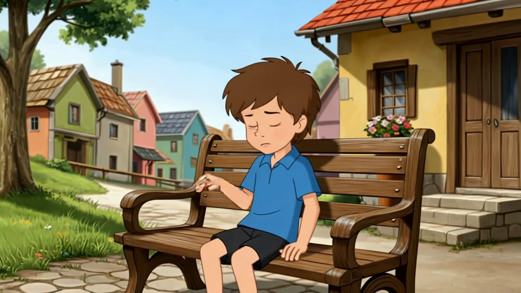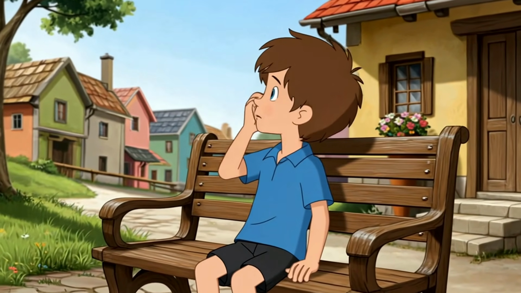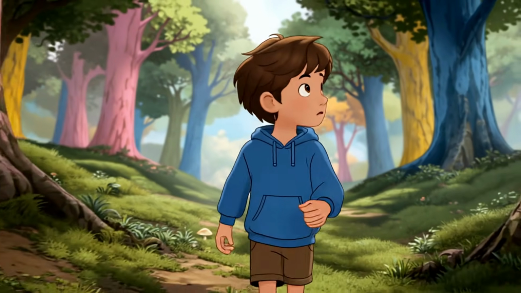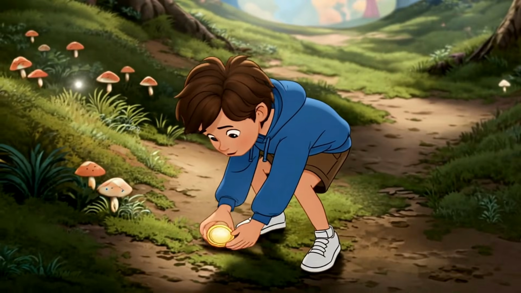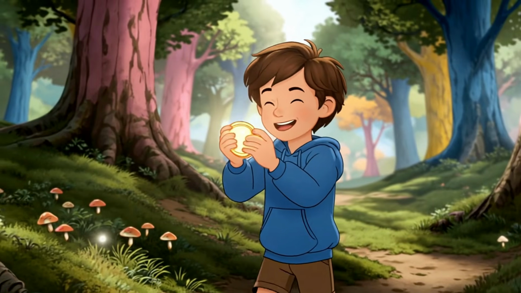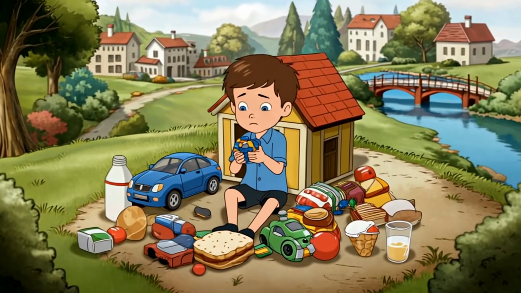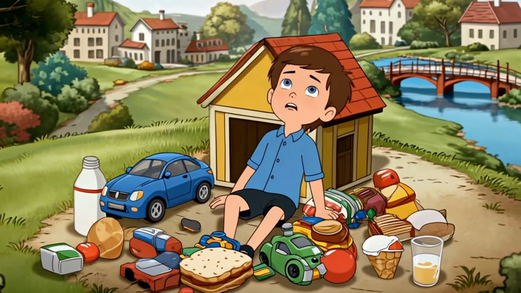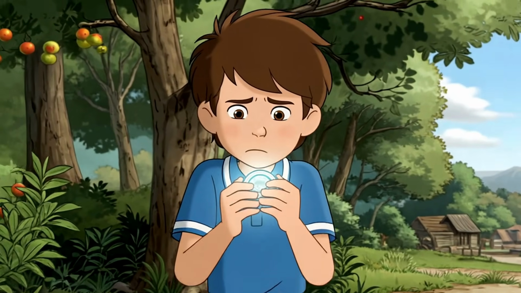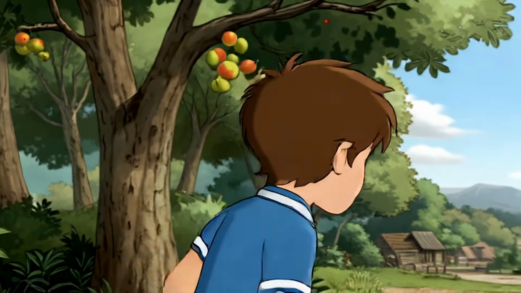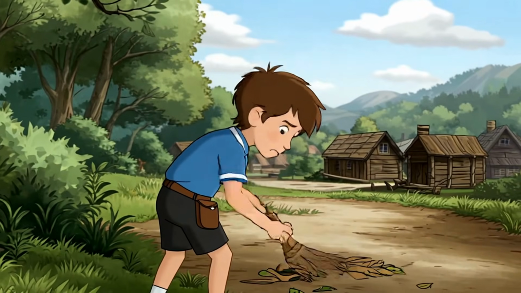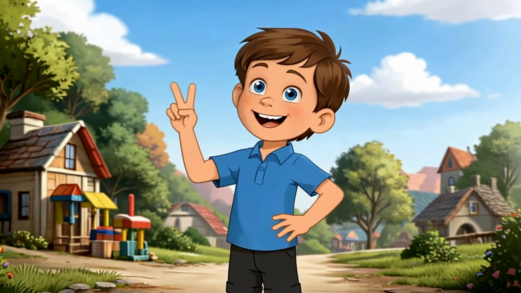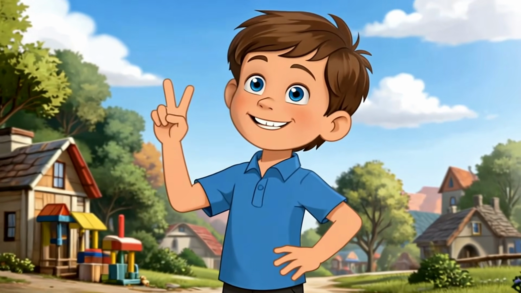Leo, a 10-year-old boy with short brown hair and a blue shirt and black shorts, loved adventure but hated chores. One day, he wandered into a magical forest and found a glowing coin that promised to grant any wish. Excited, Leo wished for toys, food, and a small house, which appeared instantly. But soon, he grew bored, and when the coin stopped glowing, he panicked. Determined, Leo started working on his own, picking fruits, cleaning, and organizing, and realized that effort felt better than magic. By the end, he smiled proudly, knowing real happiness comes from hard work.